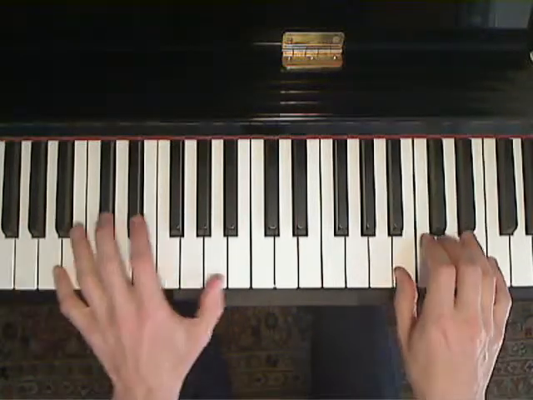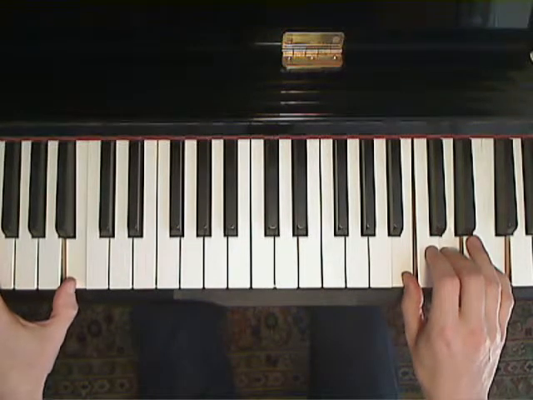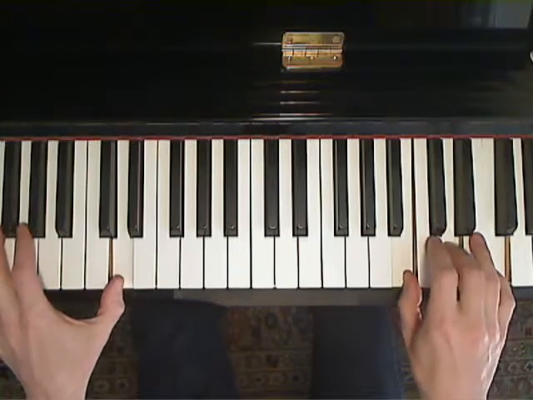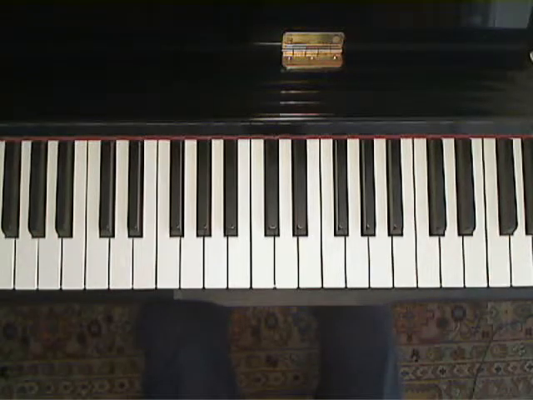And then, of course, I can also try this with the seventh degree, so B diminished chord in root position. This is in first inversion, and this is in second inversion.